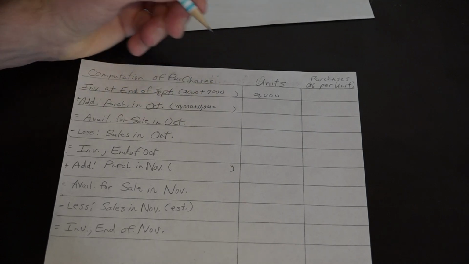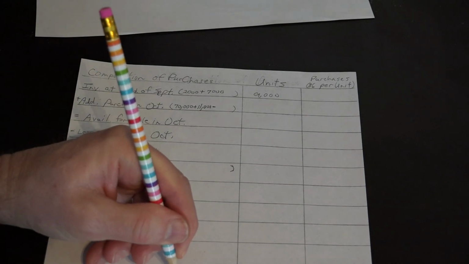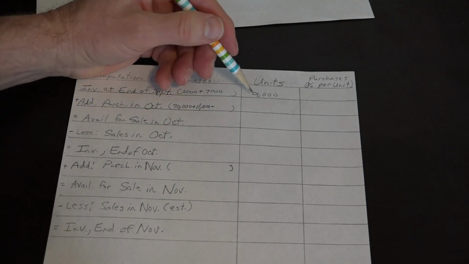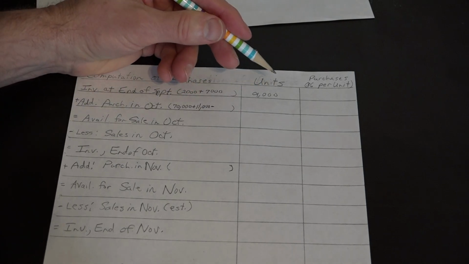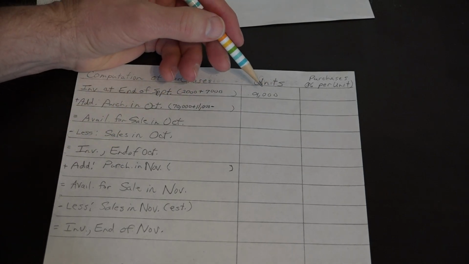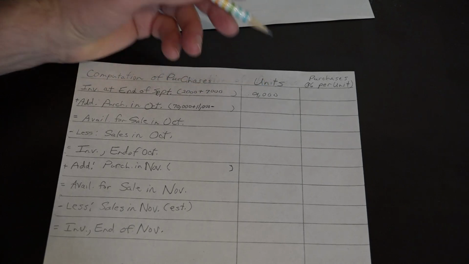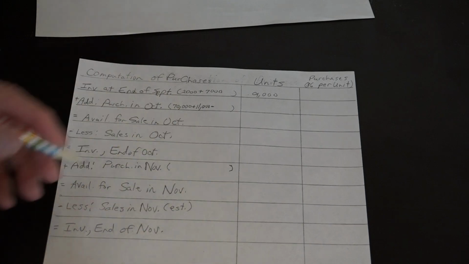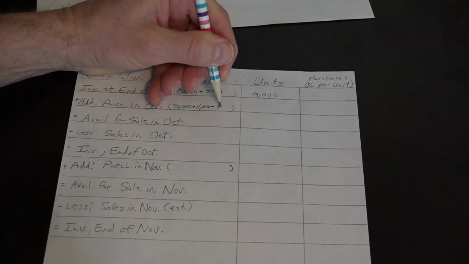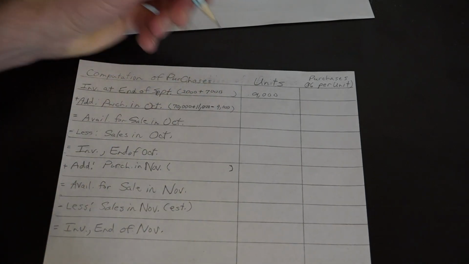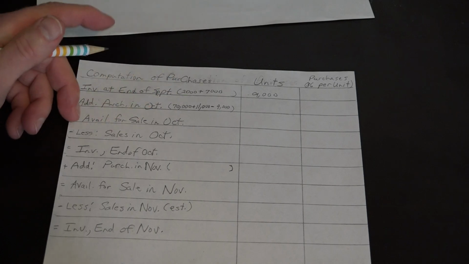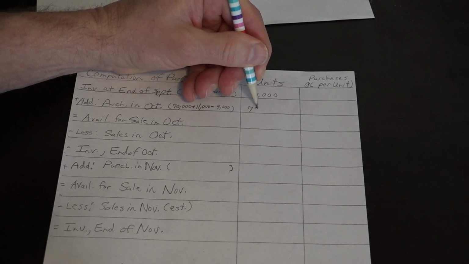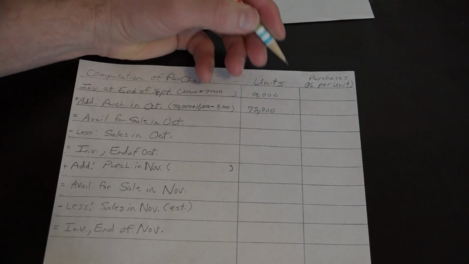And then you have to back out the 9,000 units that you're going to have at the beginning of October. So the net effect of that is you're going to add essentially 2,000 more to this 70,000. So you've got 72,000 units here.